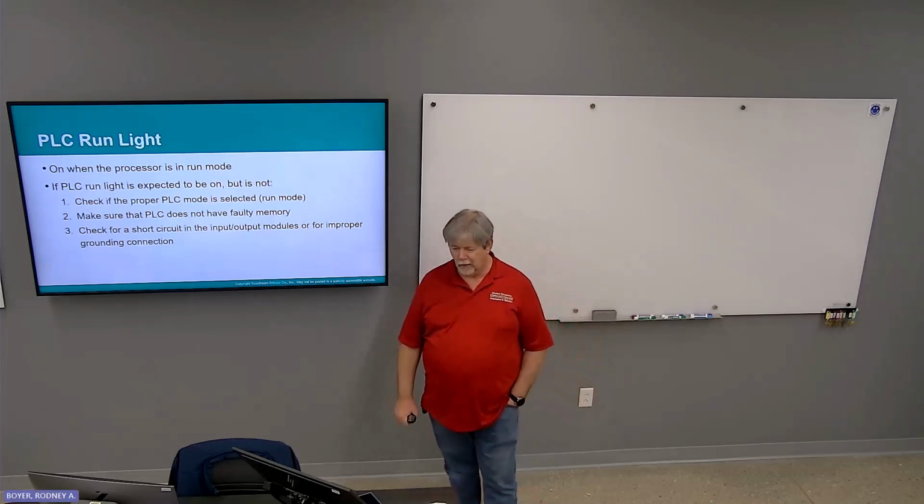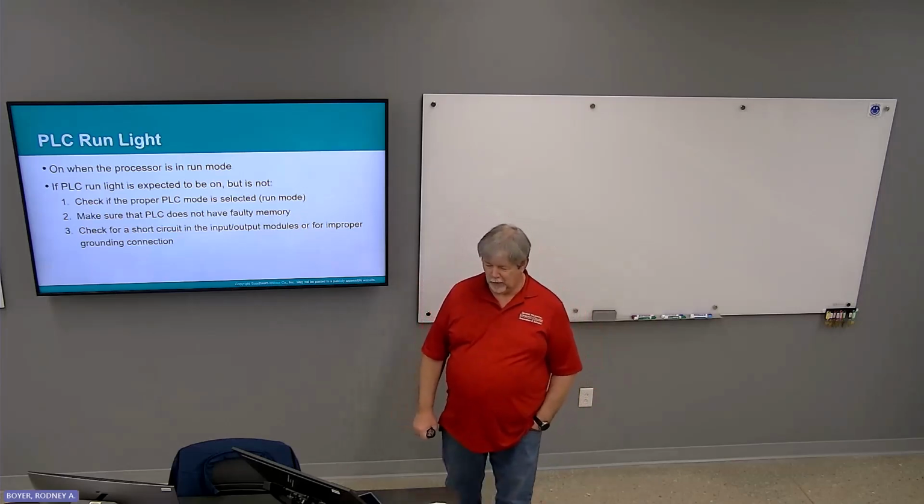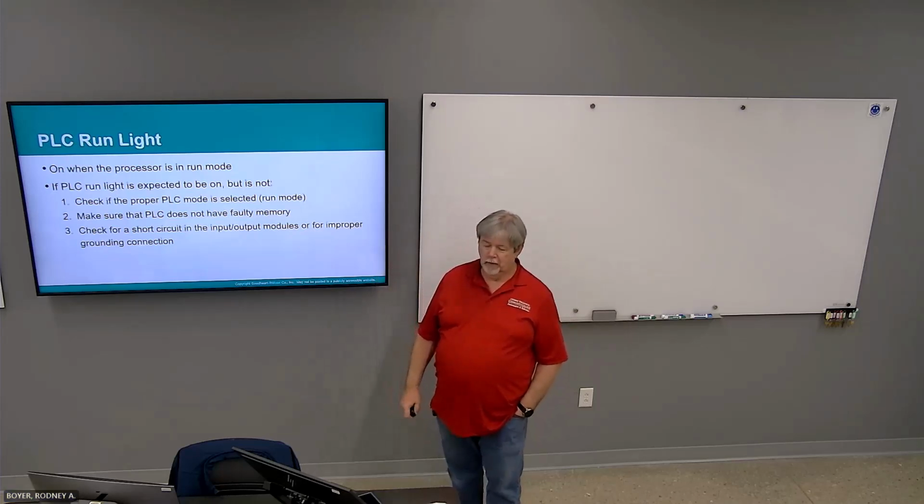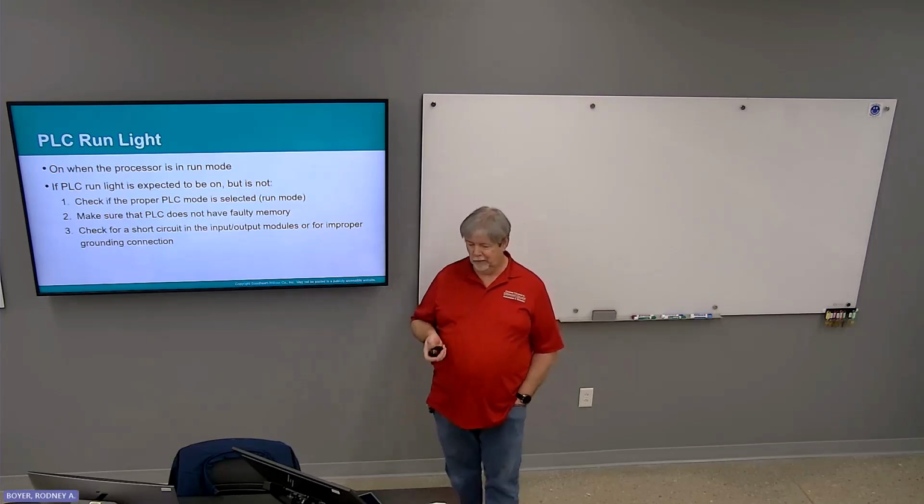So the run light is on when the processor is in run mode. It was expected to be on and it's not. Check to make sure that it's actually in run mode. Make sure it doesn't have a fault. And check for short circuit input output modules or improper grounding.